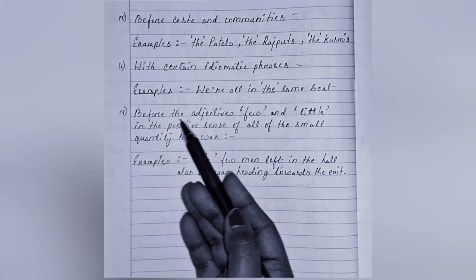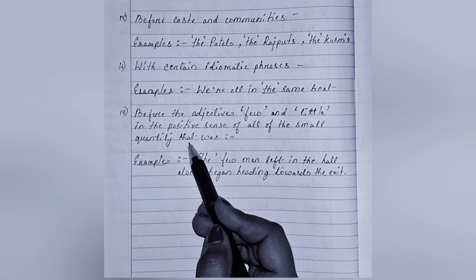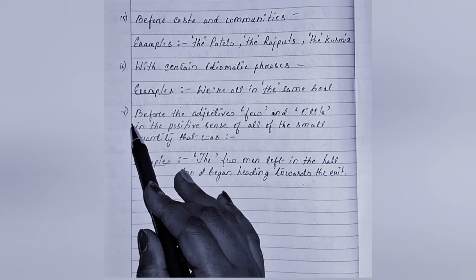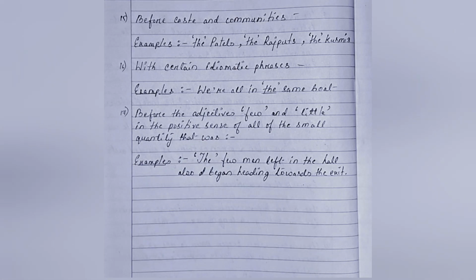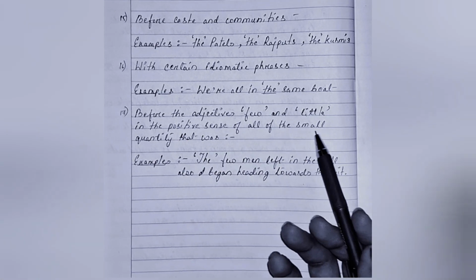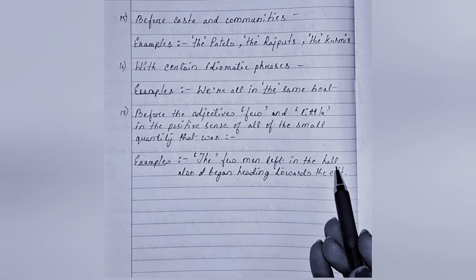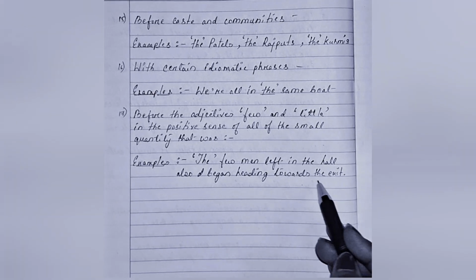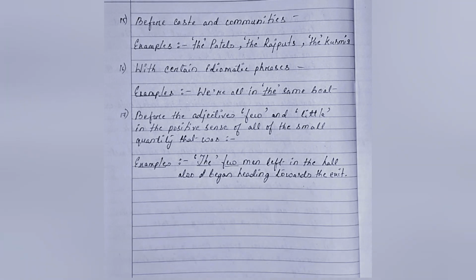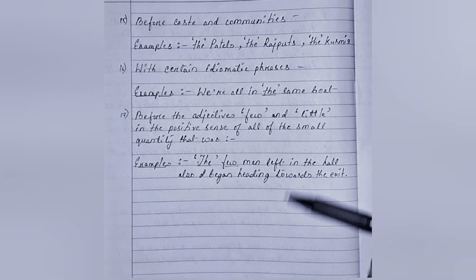And the last point, before the adjectives few and little in the positive sense of a small quantity. In the previous class we have learned this point. Example, the few men left in the hall also began heading towards the exit. So we are using the before few. So I hope all the 17 points have been clear to you.